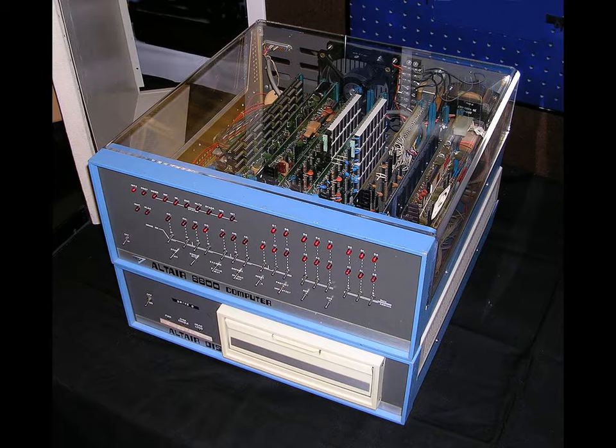This is not even that old. It has got LEDs. It's not little light bulbs. These are actual LEDs. So it cannot be that old, okay? Because the things that are even older would have light bulbs. These are all LEDs.